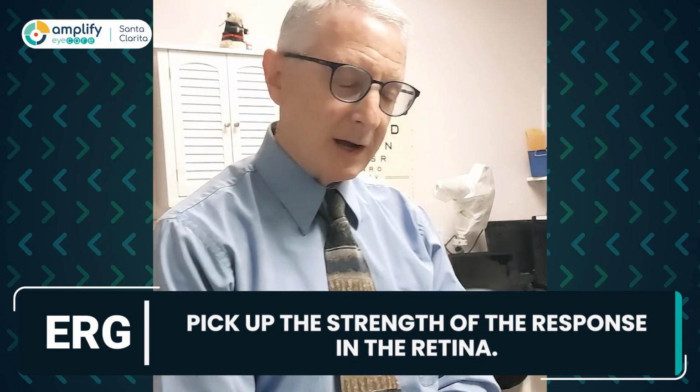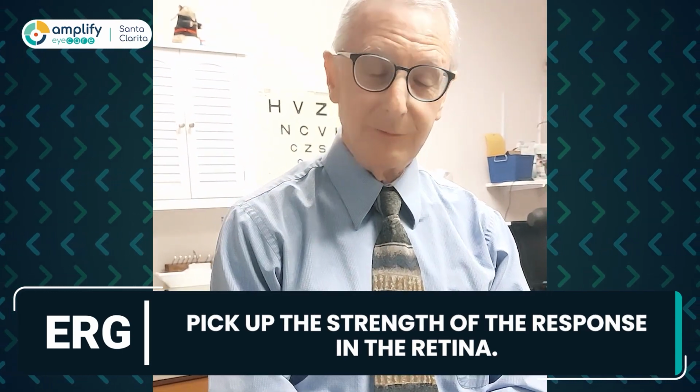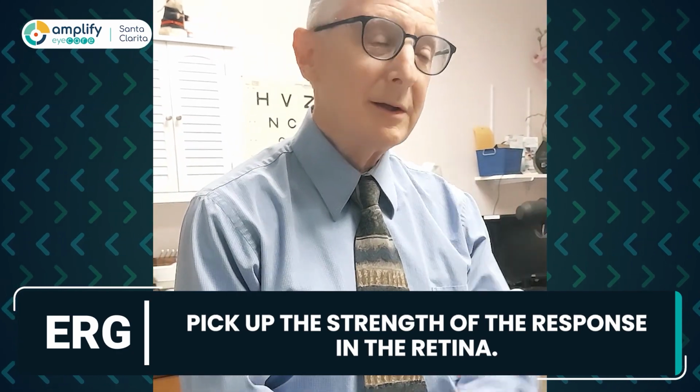Interesting. And then for somebody who has ocular diseases like diabetes or glaucoma, is the ERG portion of this used for that? Yeah. So again, now we're talking more on the retinal level. The ERG will pick up the strength of the response in the retina. So now this is retina recording of energy, how much response there is, and timing.